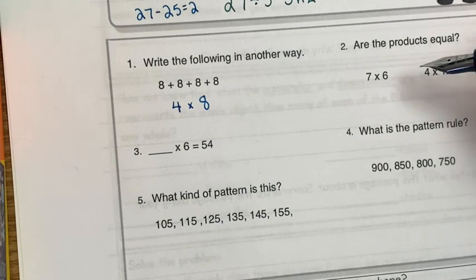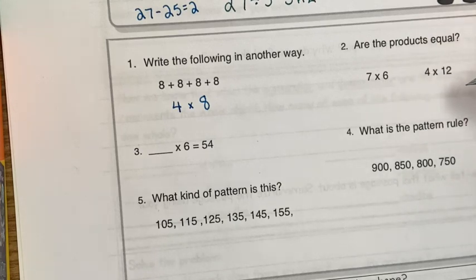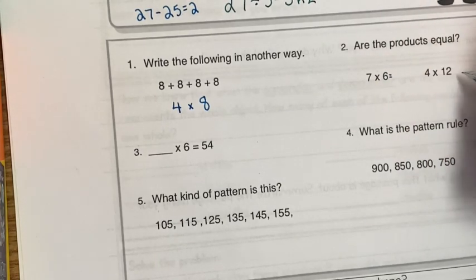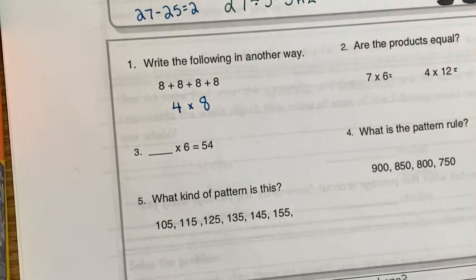Are the products equal? So you're going to figure out 7 times 6 and 4 times 12, and you're going to decide whether they're equal. So 7 times 6 is, 4 times 12 is. Are they the same number? If they're the same number, they're equal. If the product is not the same number, they're not equal.